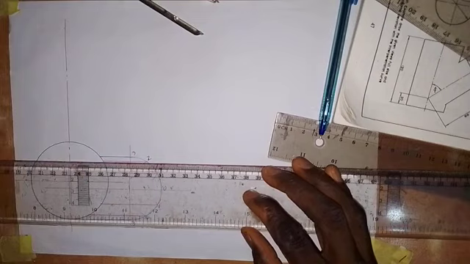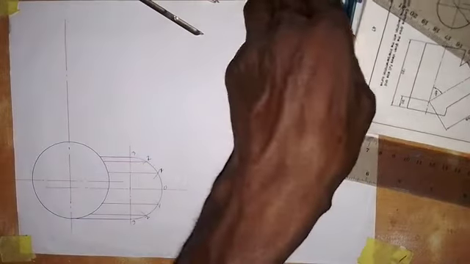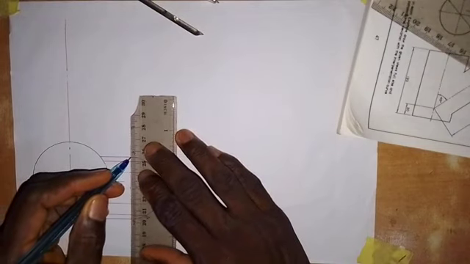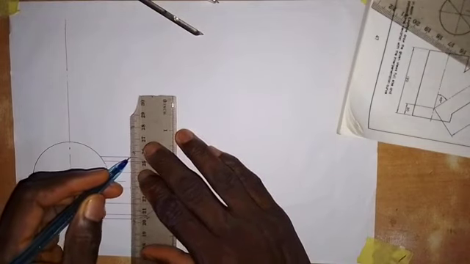Okay, now so we have the line like this, so I need to make this line a thick line, for us to complete the plan.